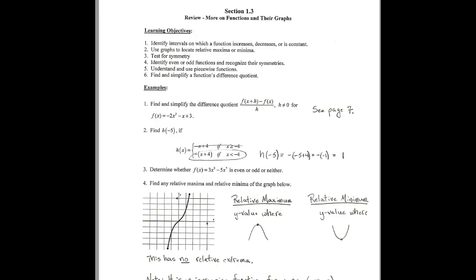This is the Precalculus class notes for section 1.3. Here we're doing a review on more on functions and their graphs. And again, here are their learning objectives. Please read through those. Please read through the e-text to get more specific. And here are some examples I've constructed for you to understand how to do the homework.